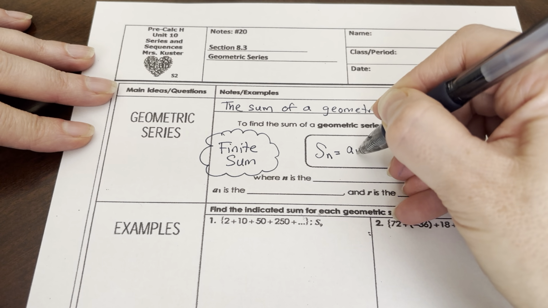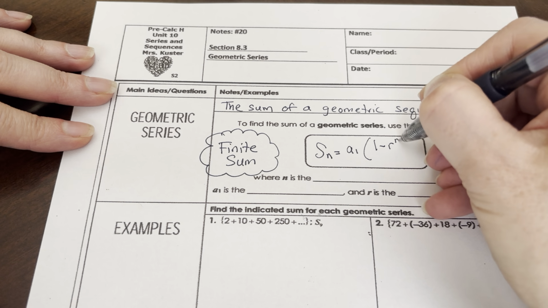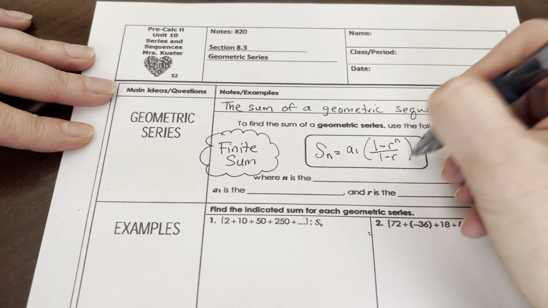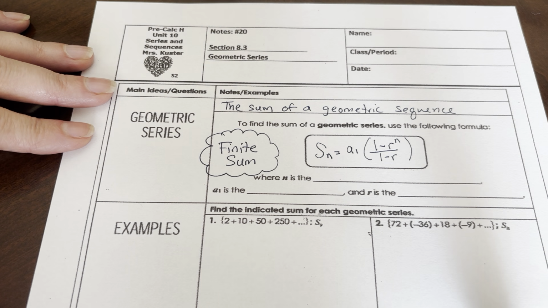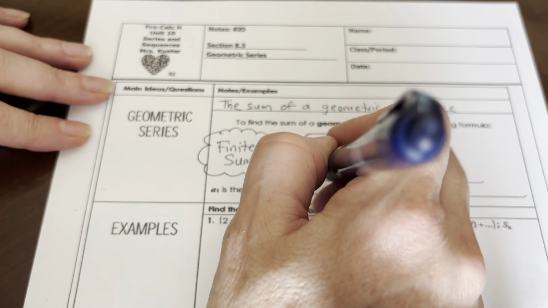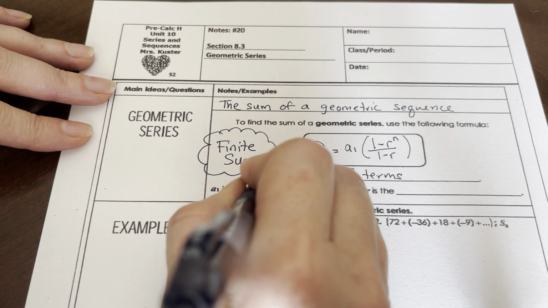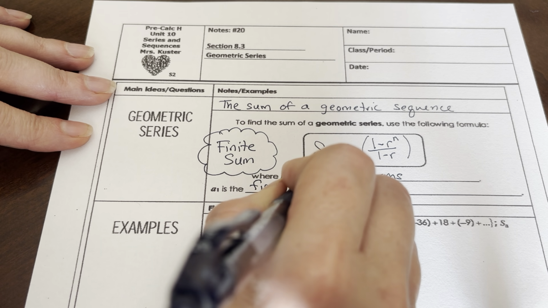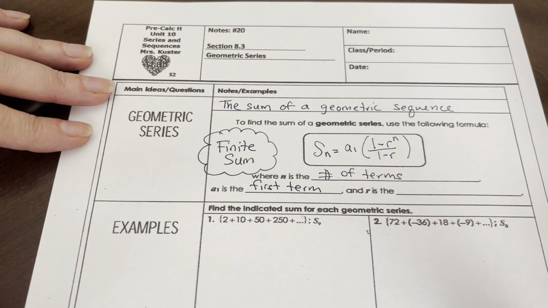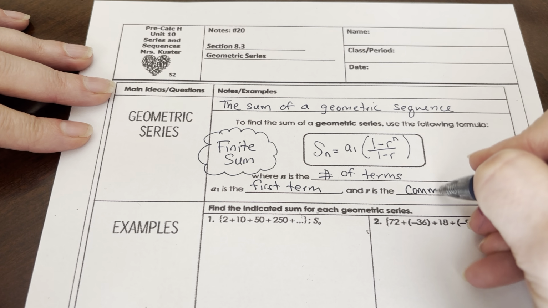equals a1 parentheses 1 minus r to the n over 1 minus r, where n is the number of terms, a1 is your first term, and r is the common ratio.